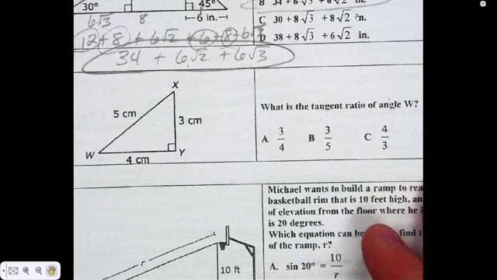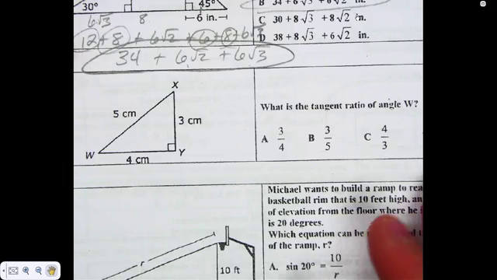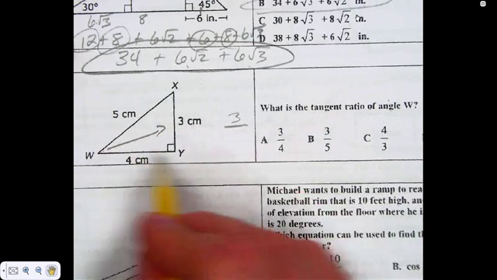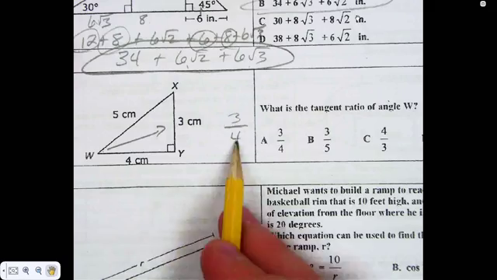What is the tangent of angle W? What is tangent? SOH CAH TOA. TOA. Opposite over what? Adjacent. So look at W. What's the opposite? 3. What's the adjacent? 4. So what's the tangent? 3 over 4. A.